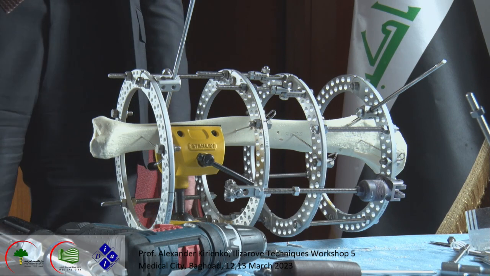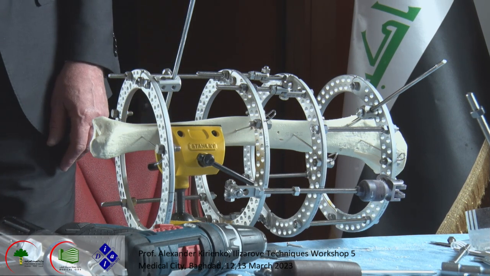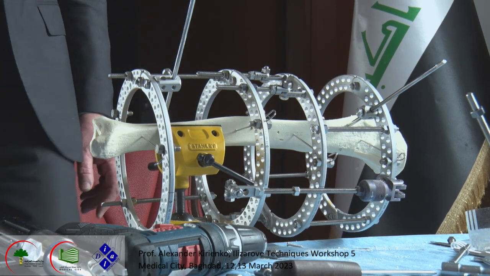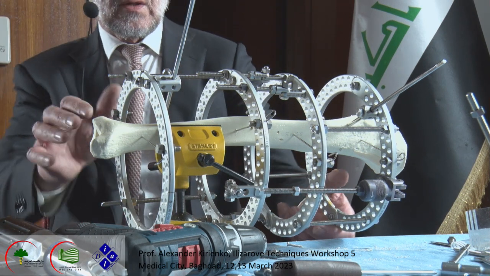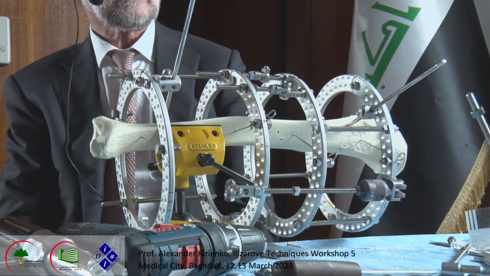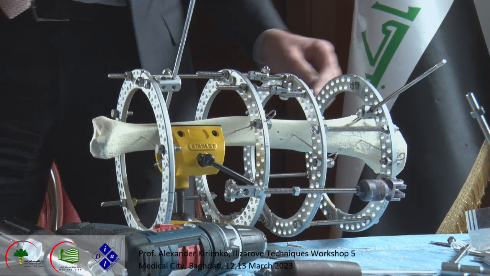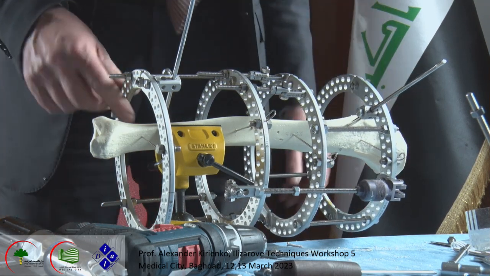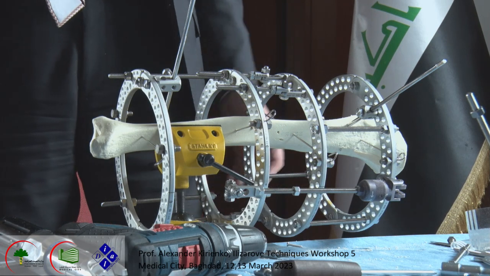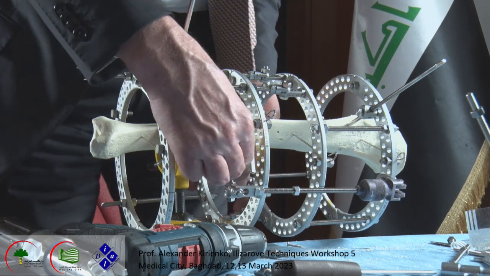This is the lateral view, but maybe it is inclined a little bit. Okay, and now we correct completely this varus deformity. There is no rotation, no other deformity.